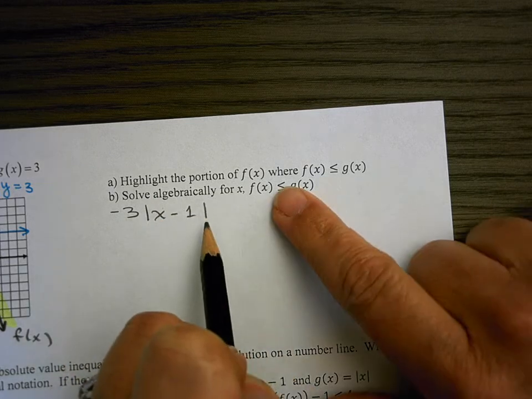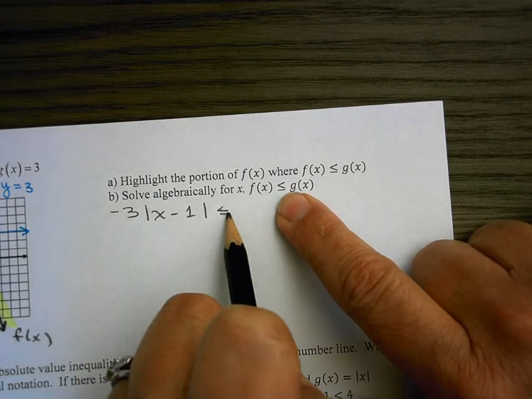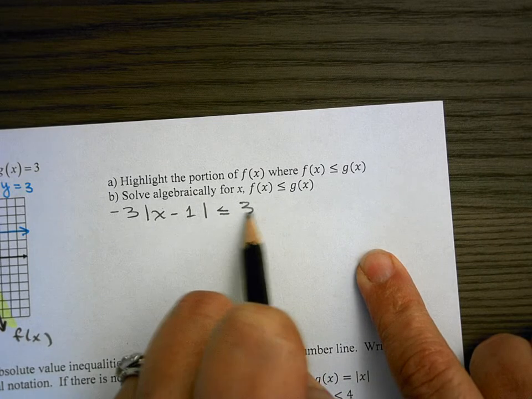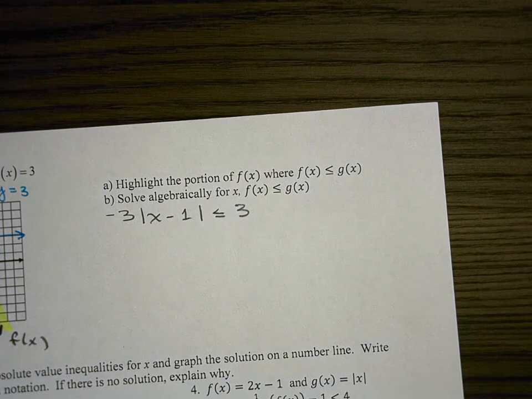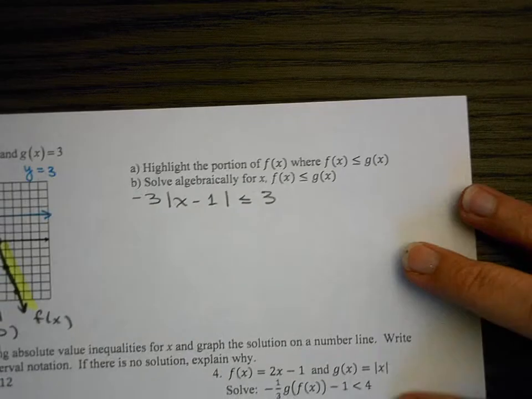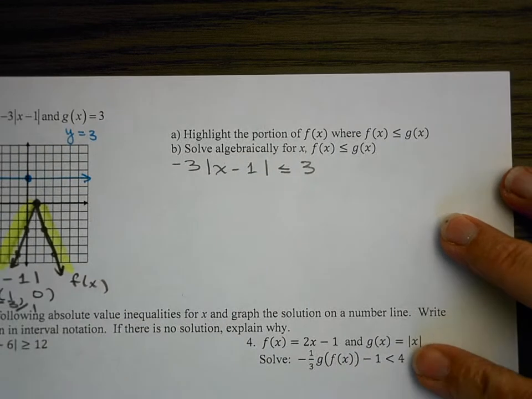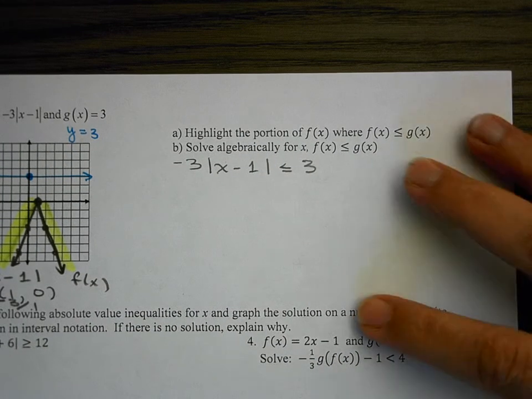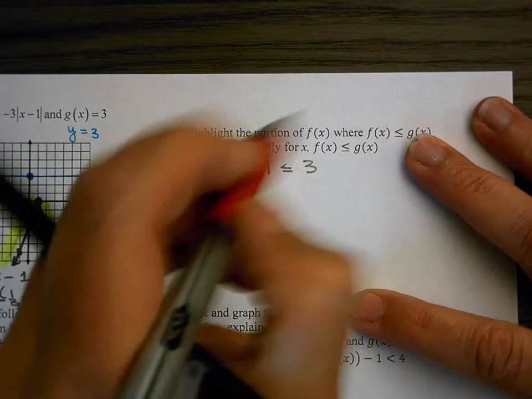That is less than or equal to g of x, and g of x is 3. Okay. So the first thing we want to do is isolate, right? So we don't want to ever do anything with absolute values until it's been isolated. So then the first thing I'm going to do is divide both sides by -3.